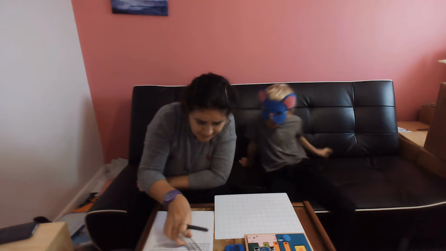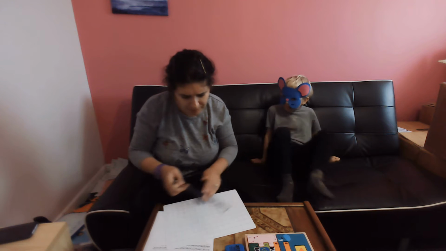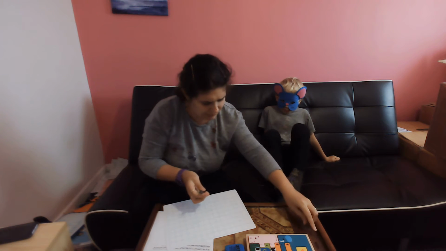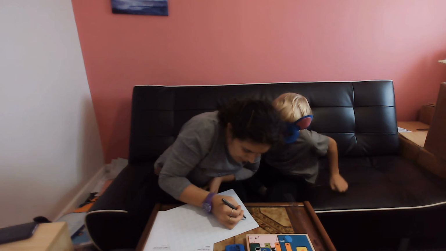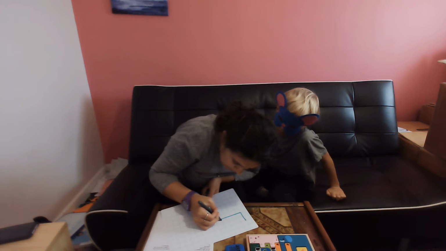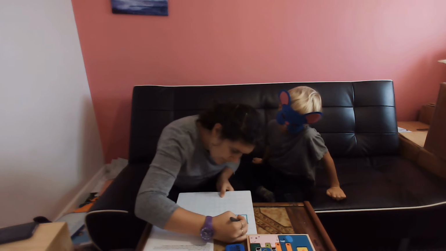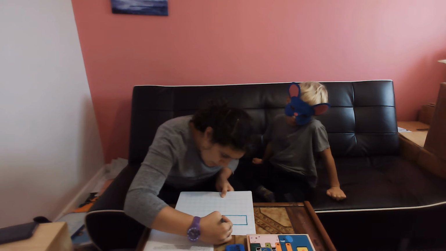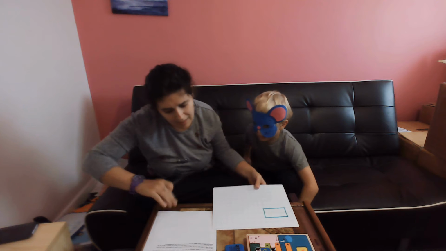Right, now the first thing it says is draw a rectangle on the whiteboard, 2 squares by 4 squares. Okay. 2 squares, 1, 2, 3, 4. 1, 2, 3, 4. 1, 2, 3, 4. There we go, that's quite easy.